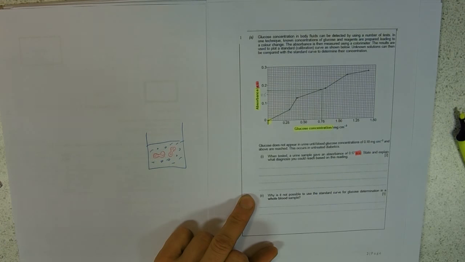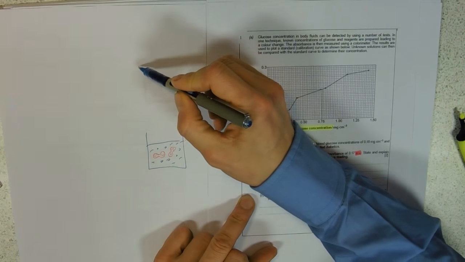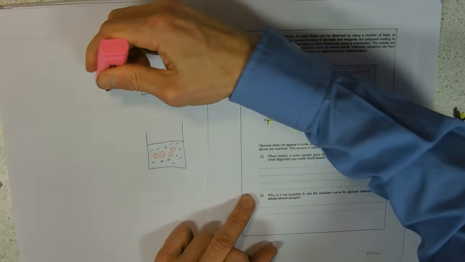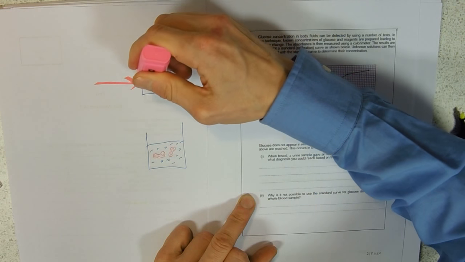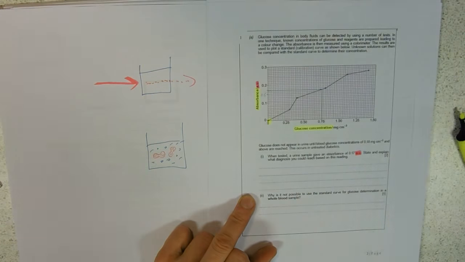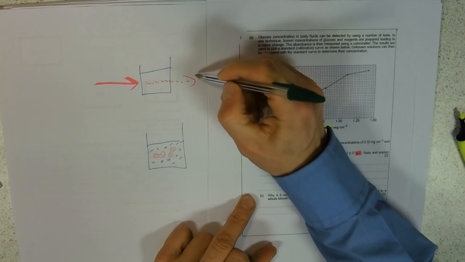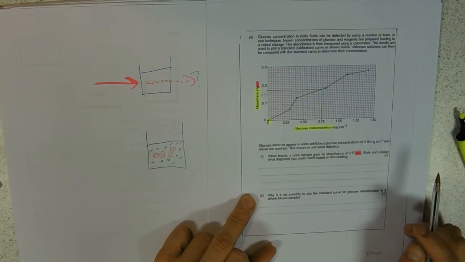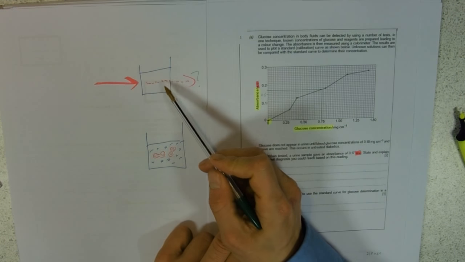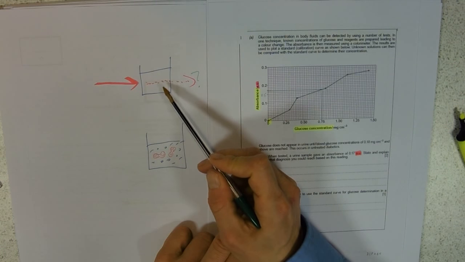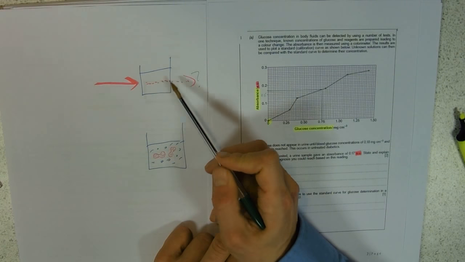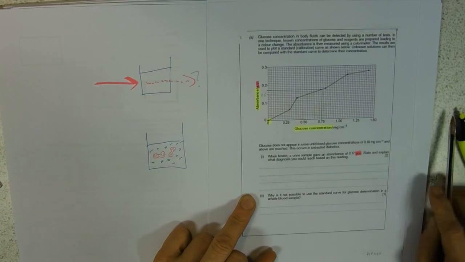Absorbance is when they have a sample and they are shining a light through the sample and they are measuring how much light gets through. The absorbance is how much gets absorbed, so which doesn't get through, in other words. So they're seeing how much this solution doesn't let the light through.